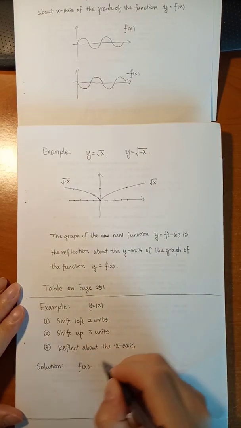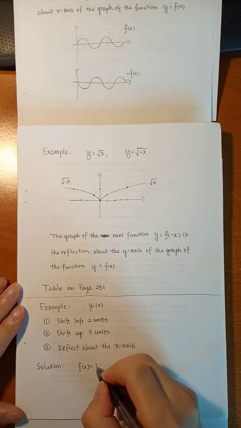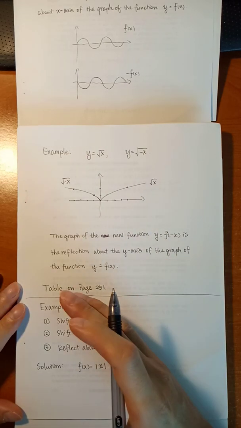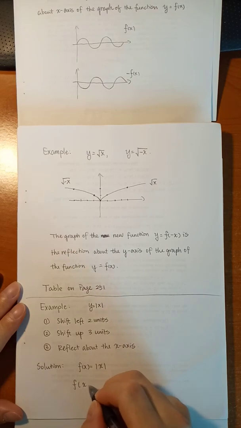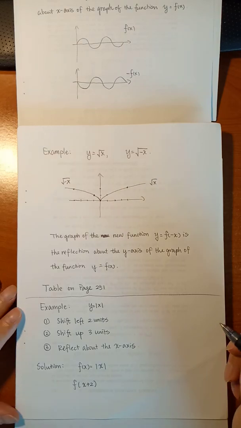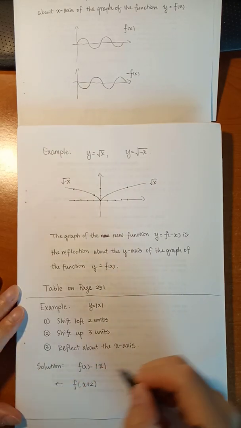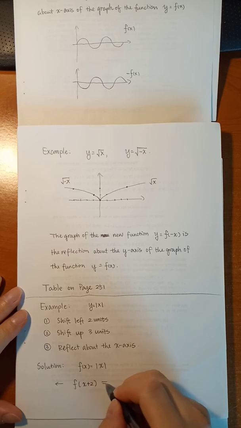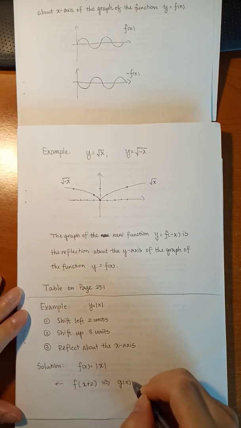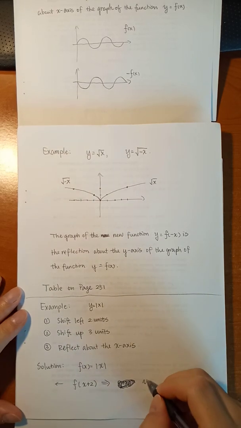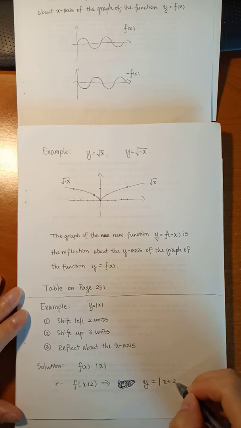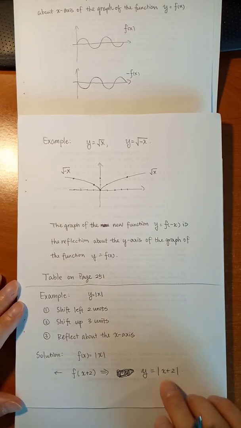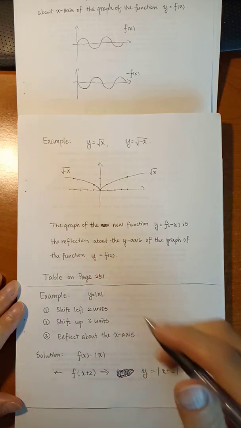First, f(x) is absolute value of x. Let's say shift left 2 units. Replace x by x plus 2. We have this. Shift to left. Shift up. We get this. Then we have the new function. We get the function y equal to absolute value of x plus 2. Okay, that's our new function with input x. And then shift up 3 units.